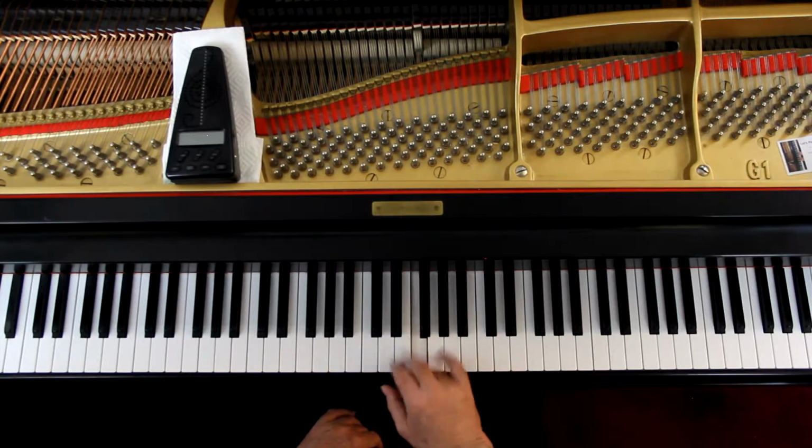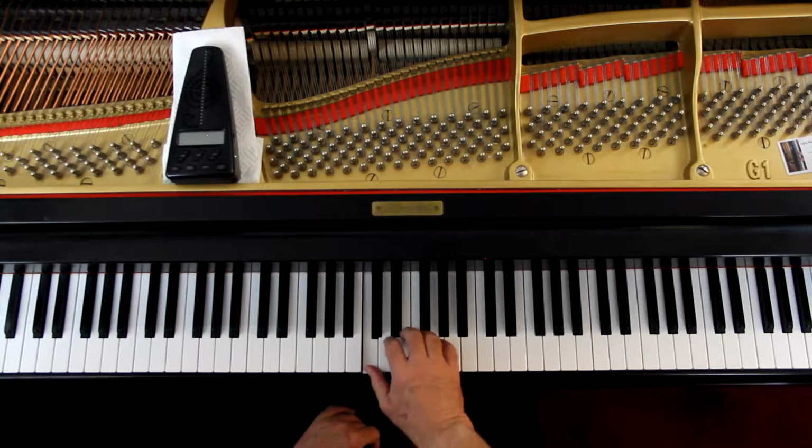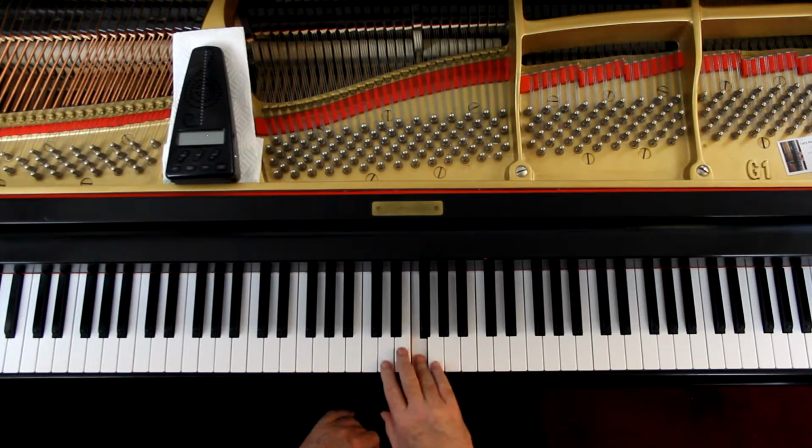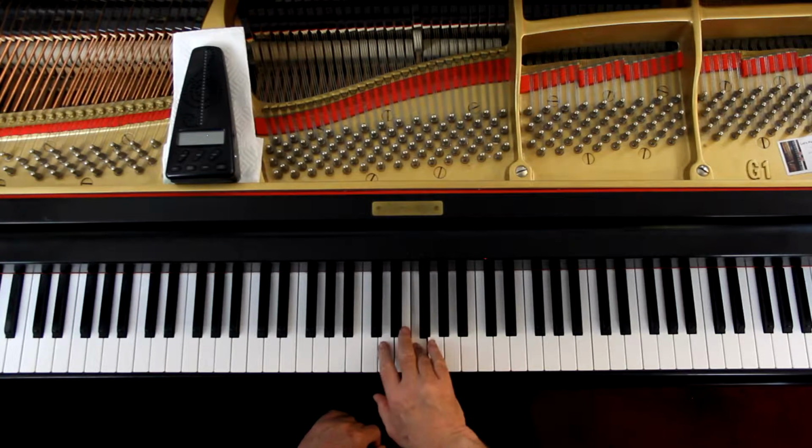Ta-da. Count it out very carefully. 1 and 2 and 3 and 4 and 1. We've got a half note in there. Third measure. 1 and 2 and 3 and 4 and 1 and.